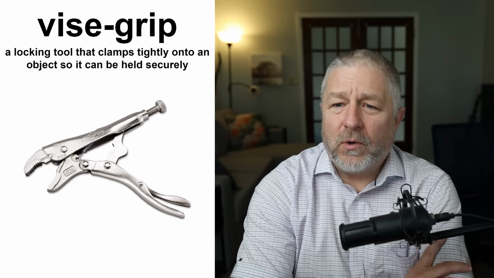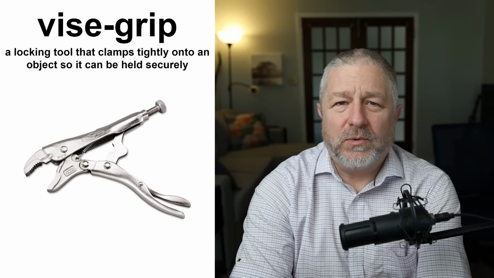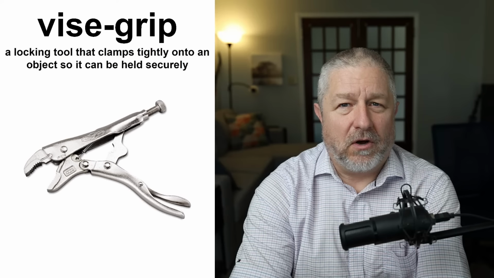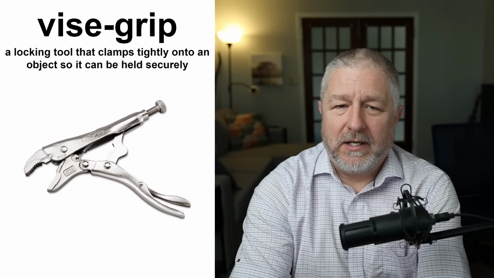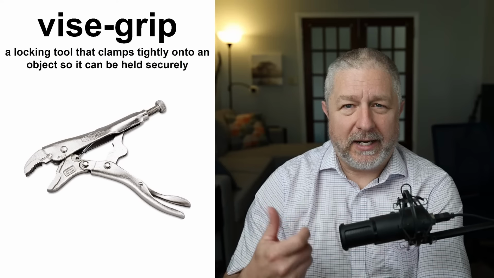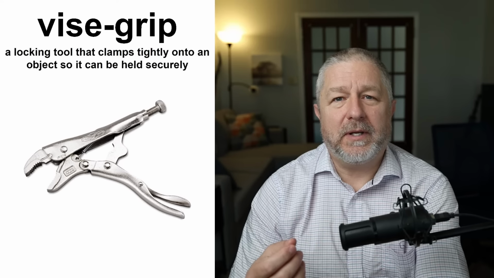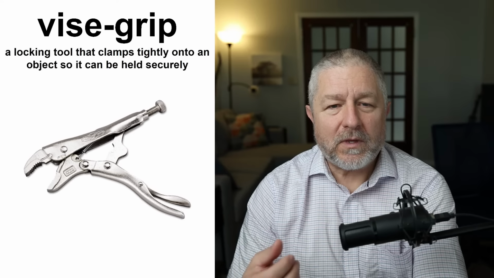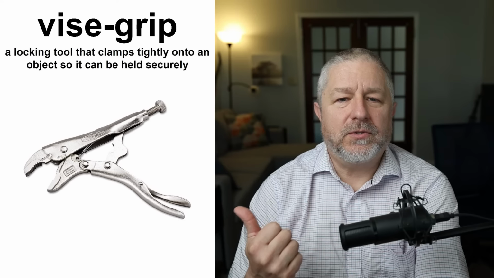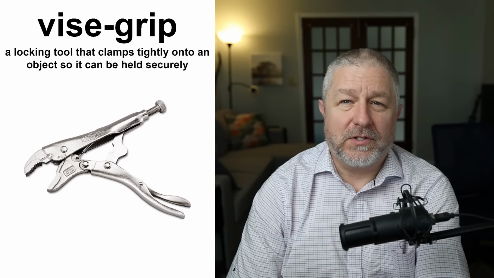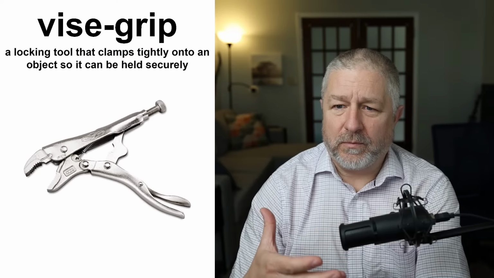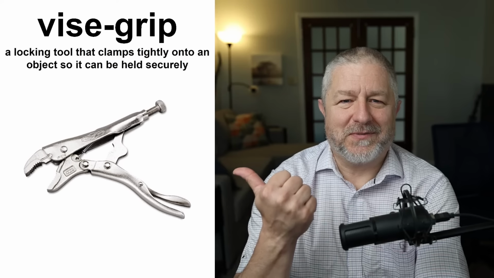Now, I don't know around the world whether the tool that we call a vice grip is common. This is a very common tool in North America. A vice grip is actually a brand name. The general term is locking pliers, but the description here is a locking tool that clamps tightly onto an object so it can be held securely. So I own probably 5 pairs of vice grips.